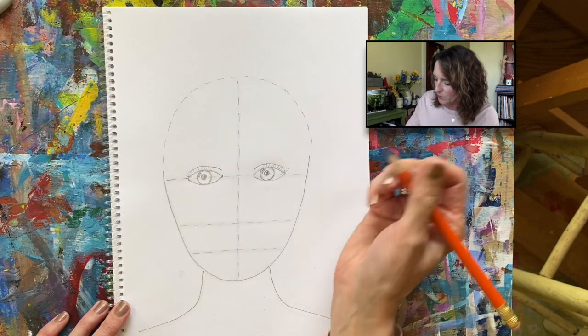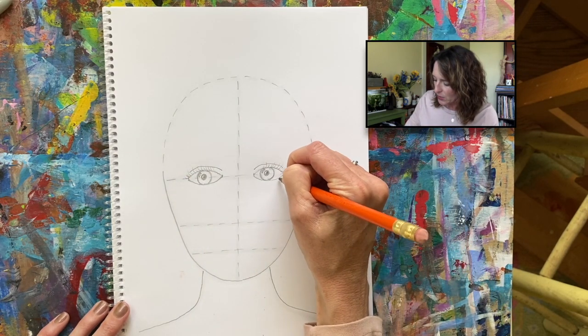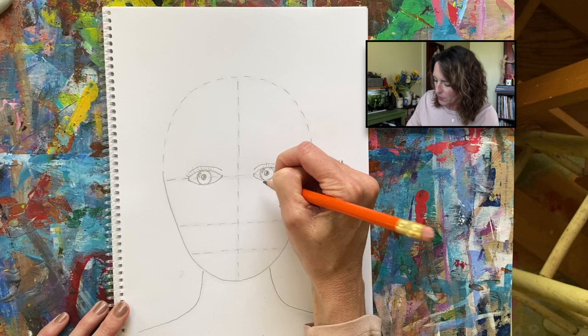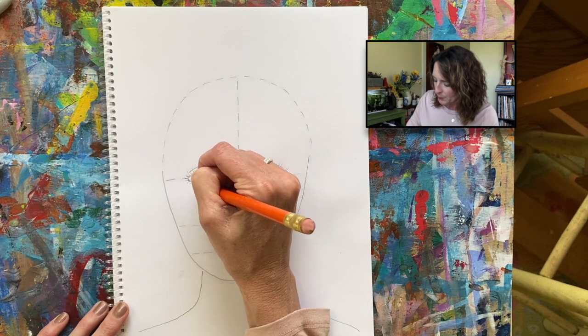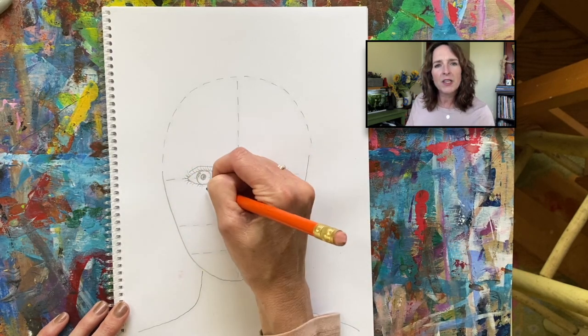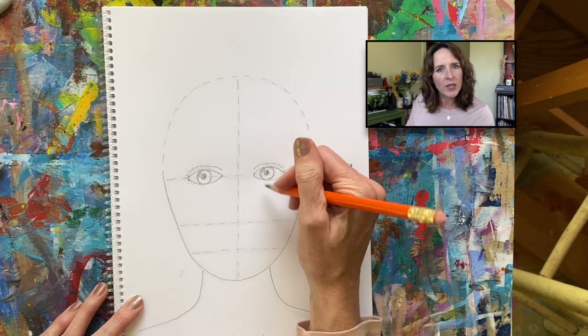Boys and girls both have eyelashes, so you need to put them in. You'll look very funny if you don't have eyelashes. Okay, now let's finish a more realistic eye before we color it.